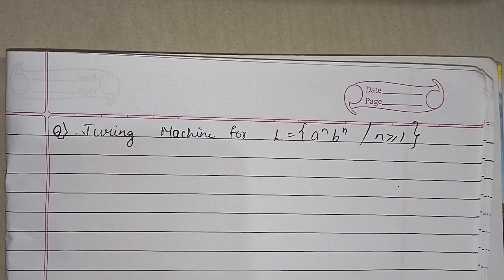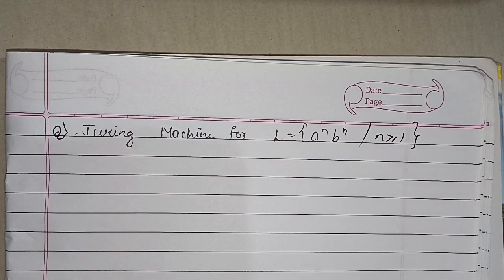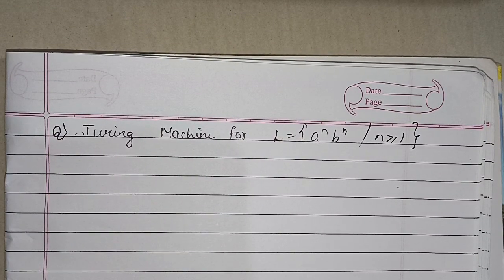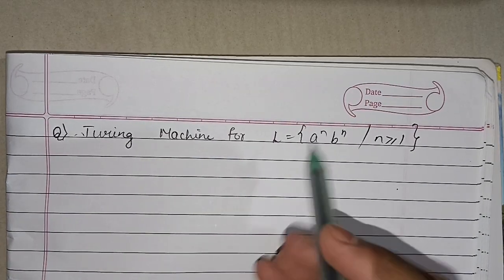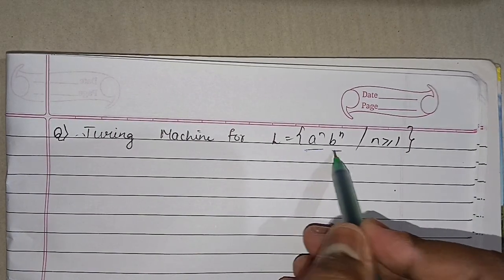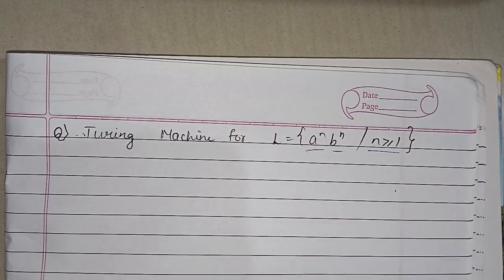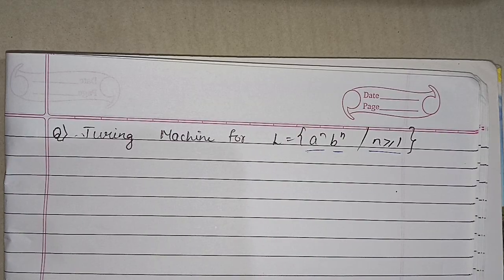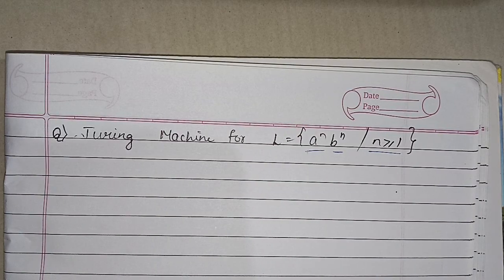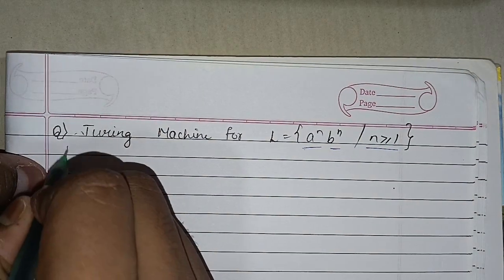Hello everyone. Today we are solving an example on Turing machine. The question is we have to design a Turing machine for the language a raised to n and b raised to n for n greater than or equal to 1. So let's see first what is the mathematical model of Turing machine.